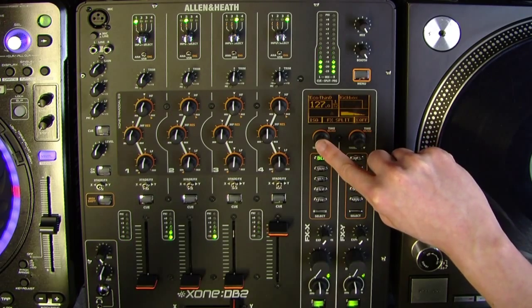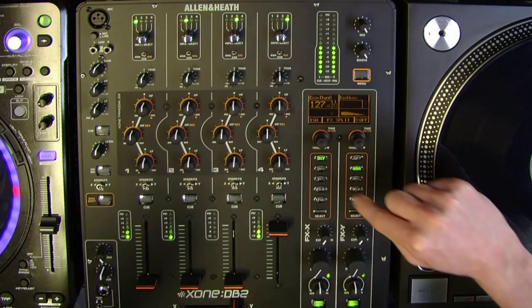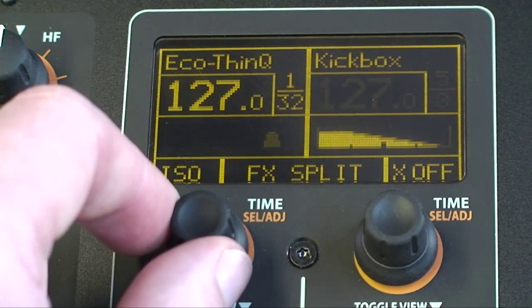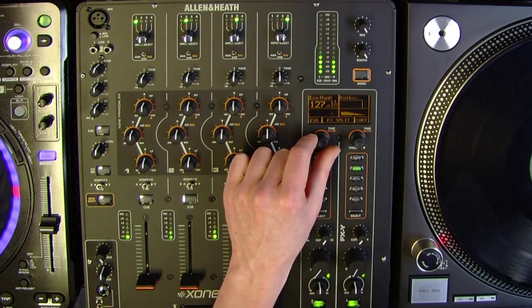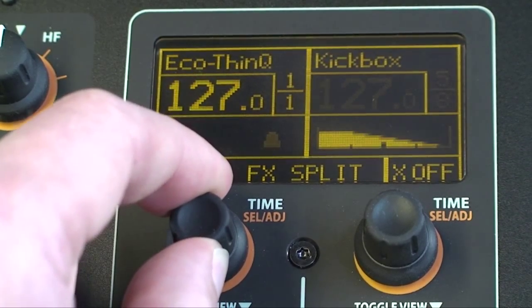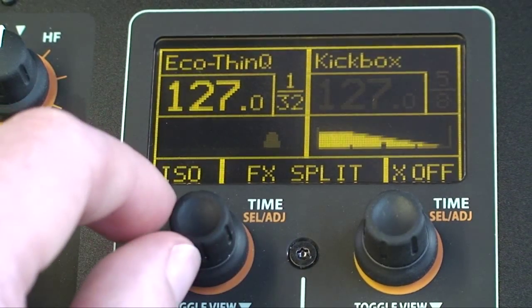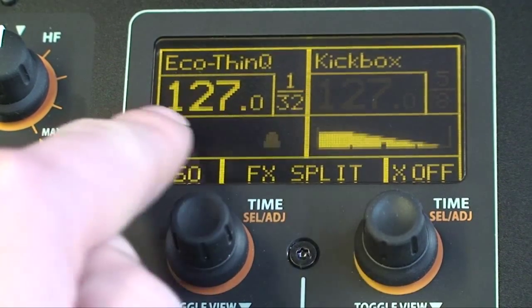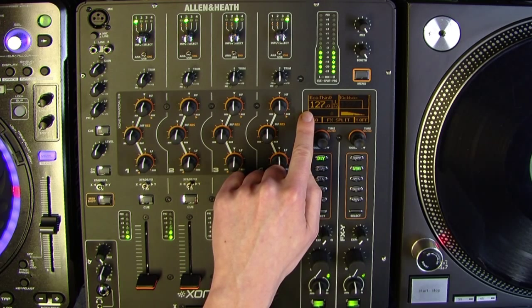If you see a padlock, this indicates the BPM is locked. When the BPM display is highlighted, this encoder sets the beat fraction for the effect. The BPM display can be changed to milliseconds by holding down the delay button and pressing the encoder.